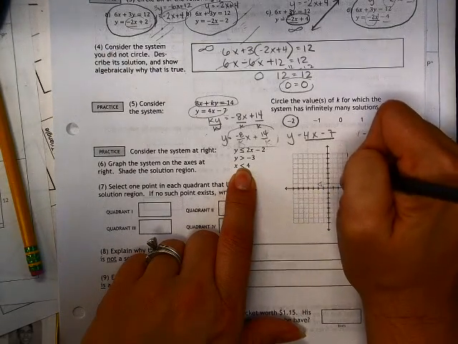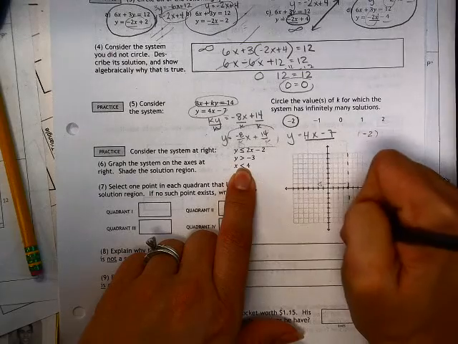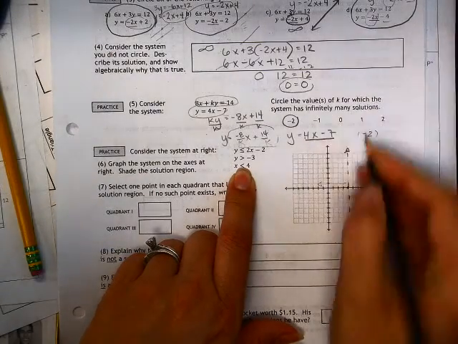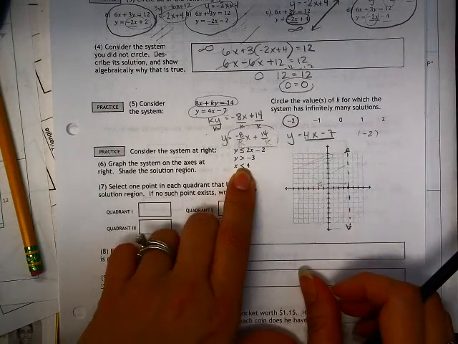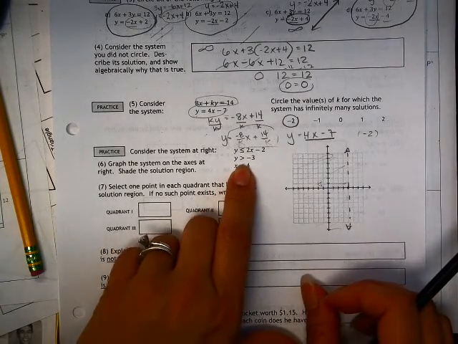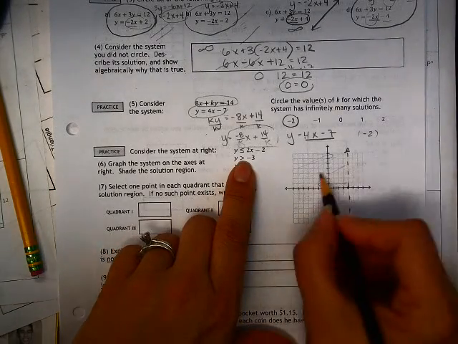So these are the boundary of my x's. I can't go to the right of them, and that would be my region. I'm going to do it real light so that I can shade the solution a little bit darker.